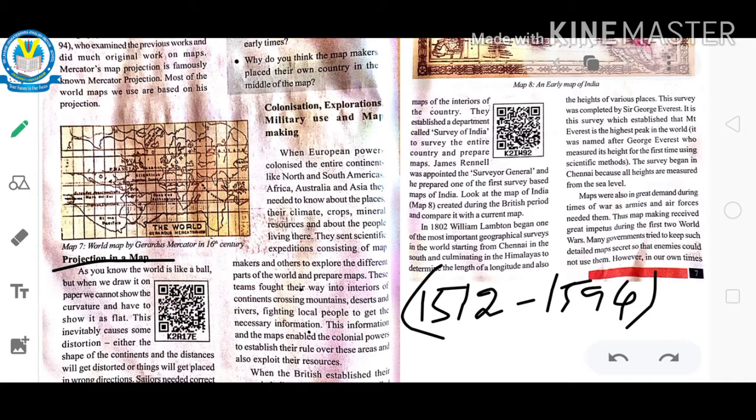Today we are using a lot of different types of maps, world maps, land maps, based on this projection. We all know that the world is like a ball, but when we draw it on paper, we cannot show the curvature. We can show only a flat surface on paper.